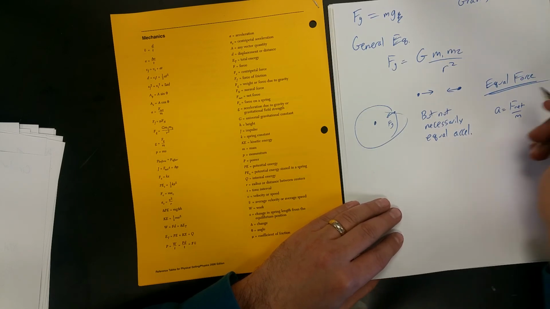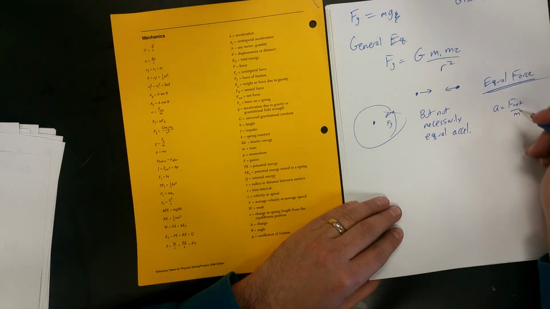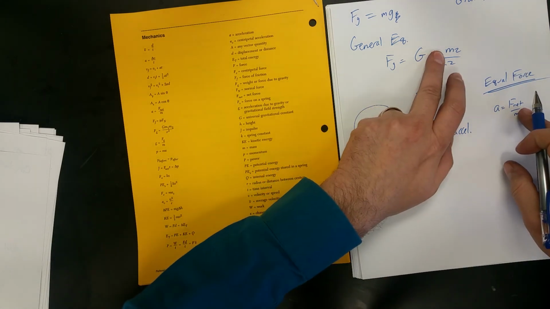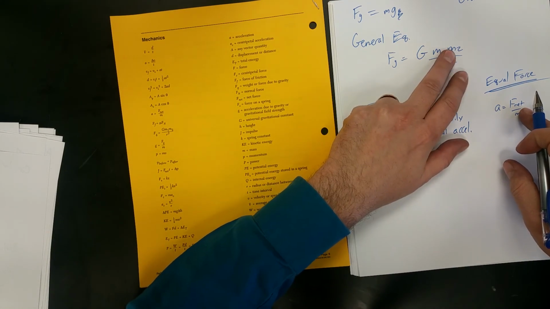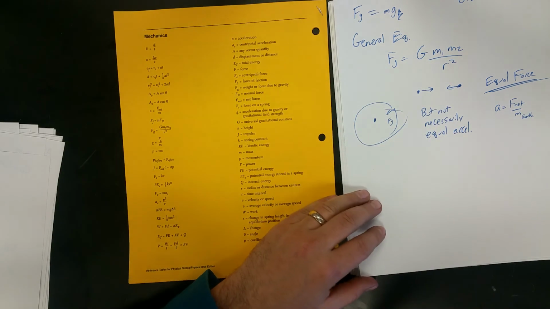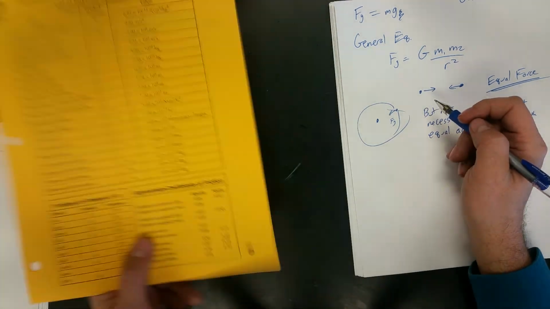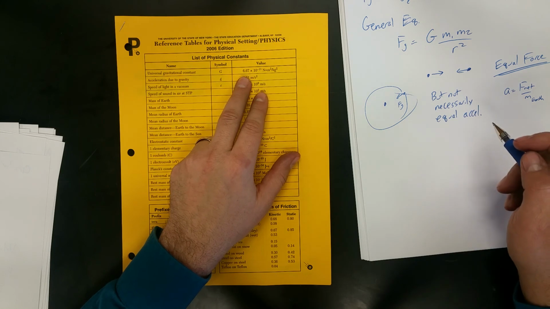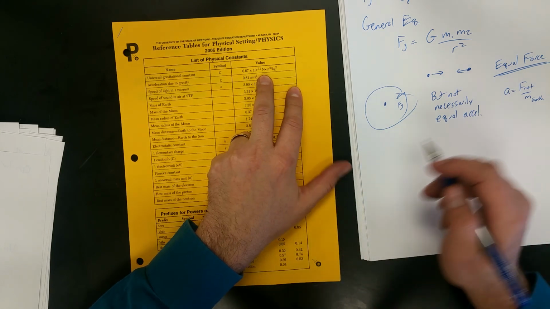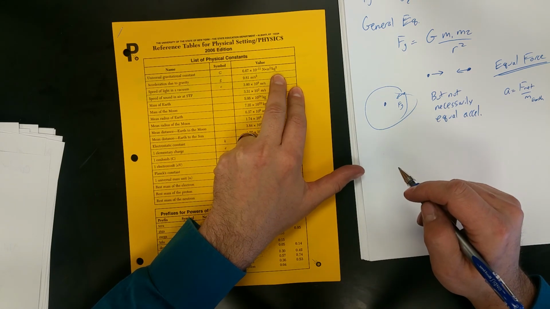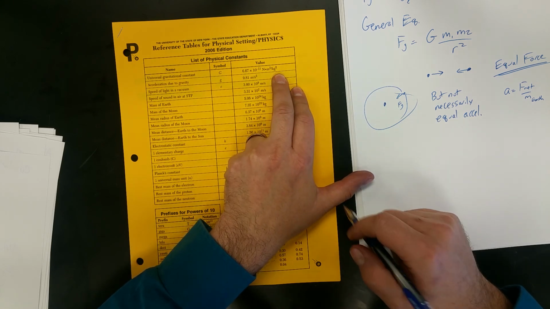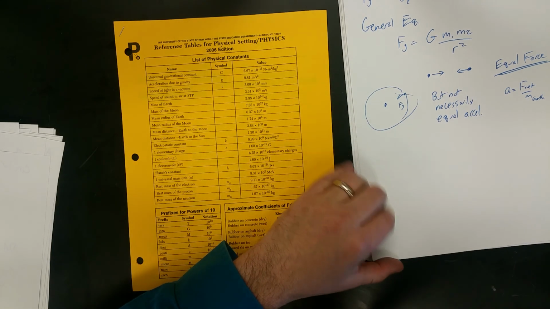So equal force but not equal mass. If you found F sub g, you could say the acceleration of Earth is equal to the gravitational force on Earth divided by the mass of the Earth, for example. That totally works. So in fact, your acceleration is G times the center mass over r squared. G is the universal gravitational constant, 6.67 times 10 to the negative 11th newtons times meter squared per kilogram squared. You're not going to use this much unless you need to do these calculations.